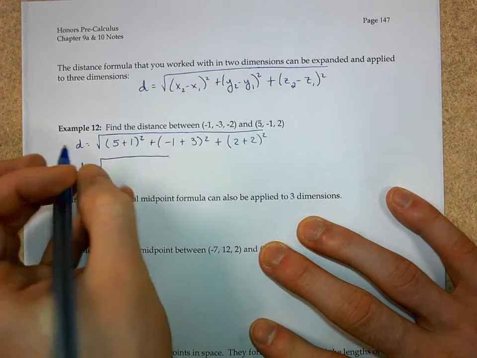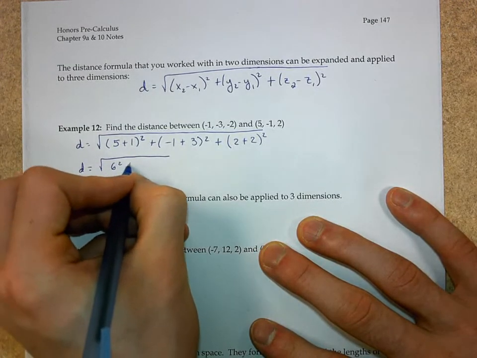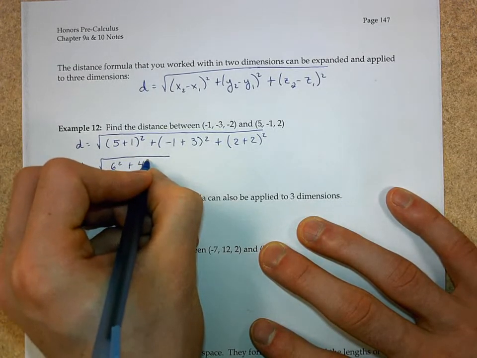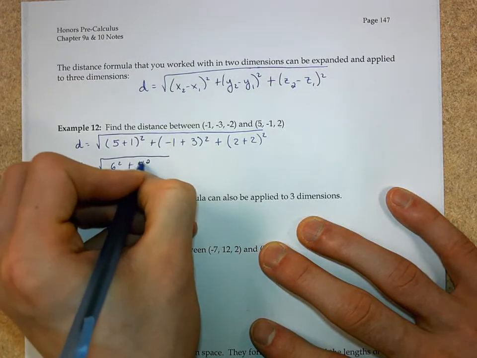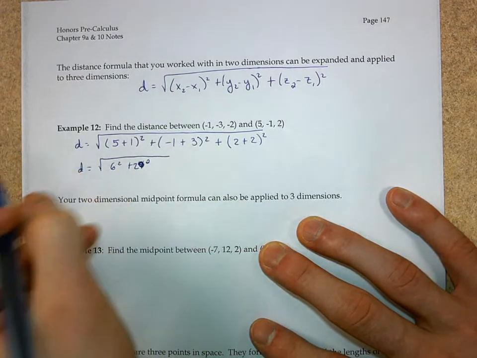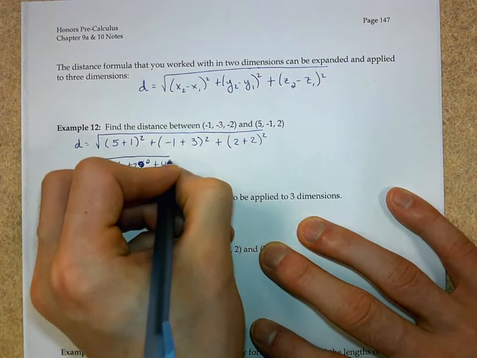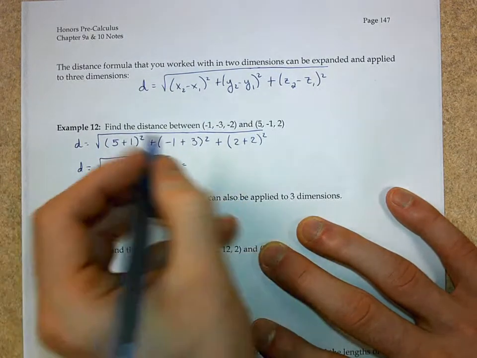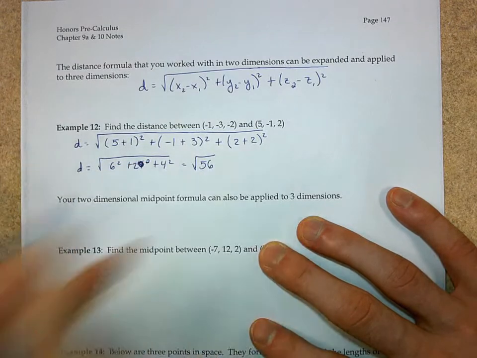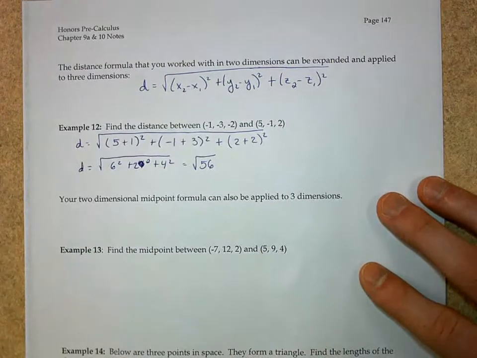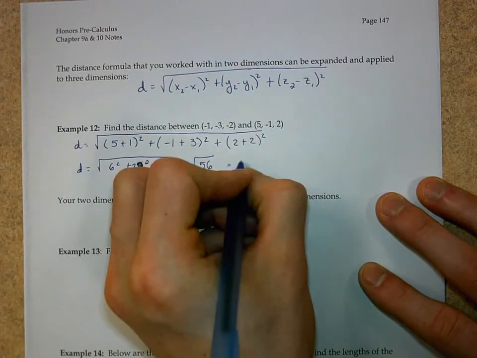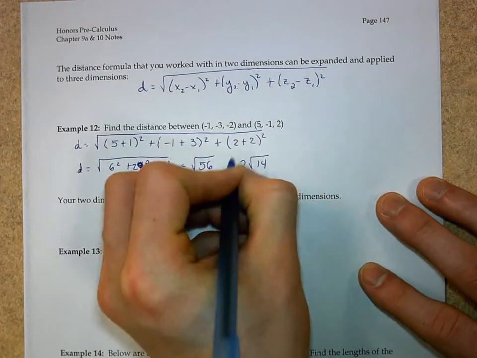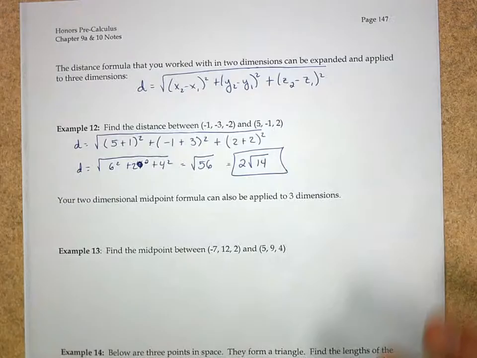So my distance in 3 dimensions is 6 squared plus 4 squared. No. -1 plus 3, I'm getting ahead of myself there. That's 2 squared plus 4 squared, which then gives me the square root of 56, 36 plus 16 plus 4. And the square root of 56 is 2 square root of 14.